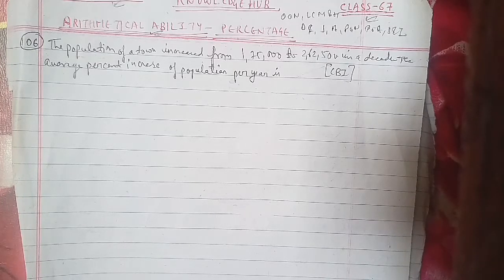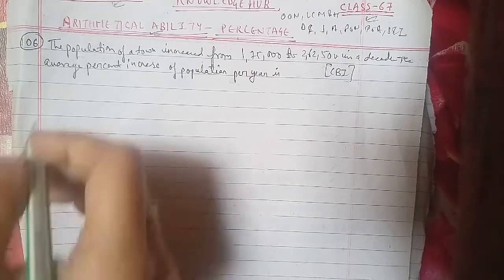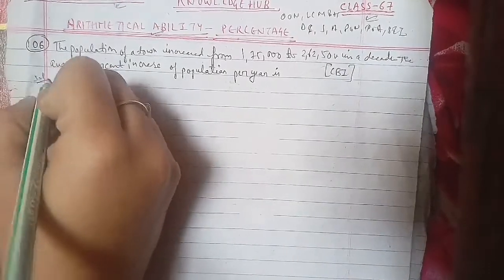Before starting with the solution, a request: when you are solving these questions, you have to be very careful, because the solution you work out may be different from what the question is demanding. So we'll go ahead with the solution.